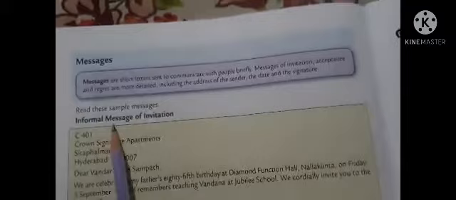Let us see a format of an informal message of invitation.